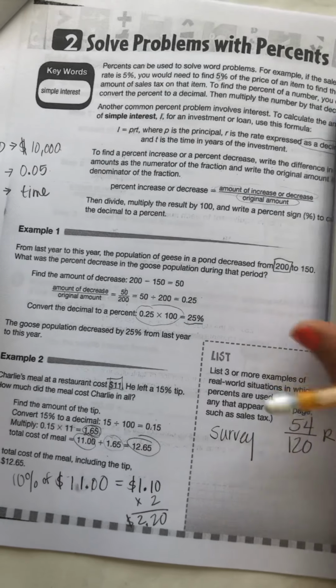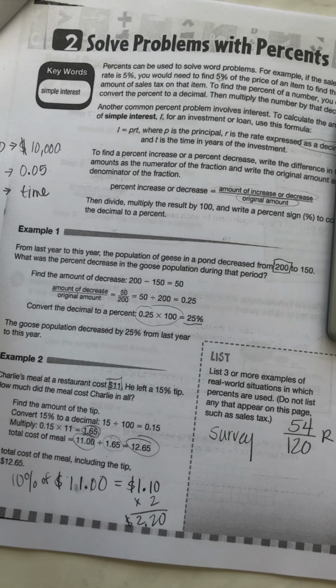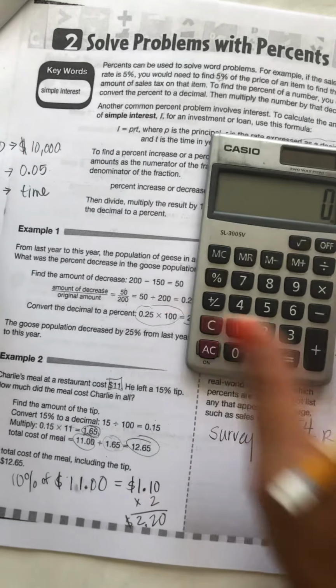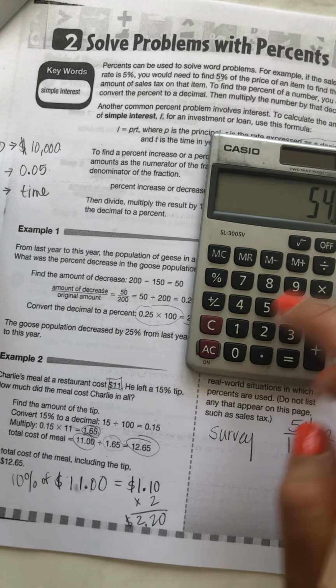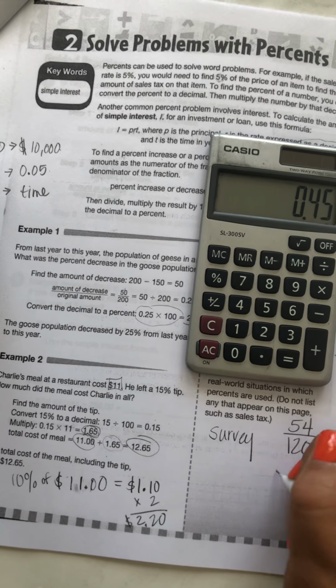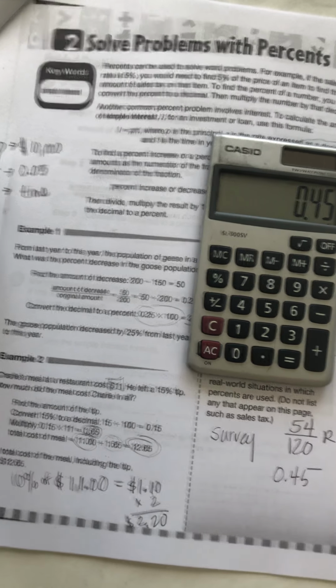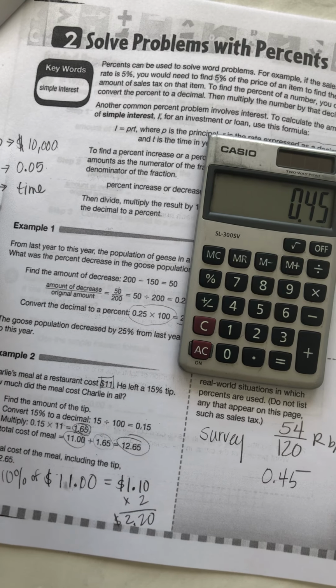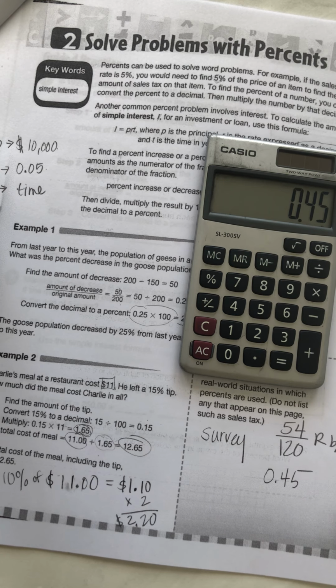So instead of saying, well, 54 out of 120 said recess before lunch, I can easily convert that to a decimal, 0.45. People like to know percents because they can see, is that more than half, right? Or they like to compare those percents.